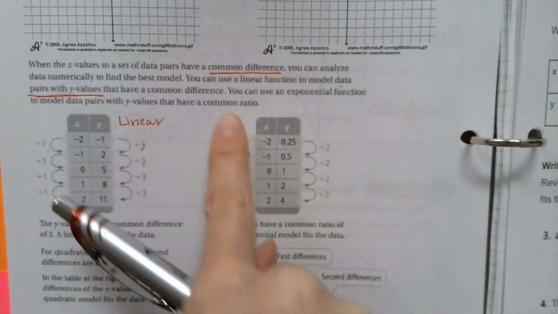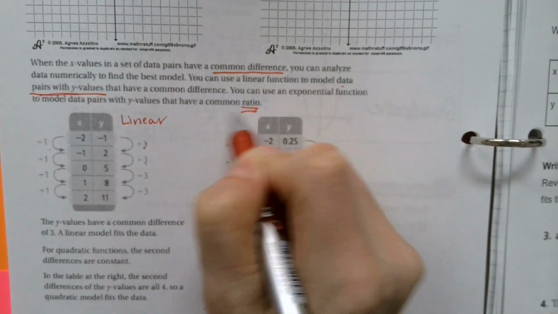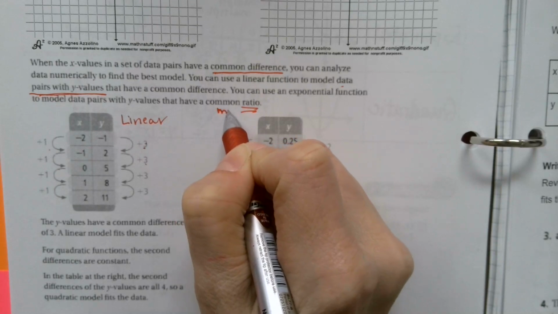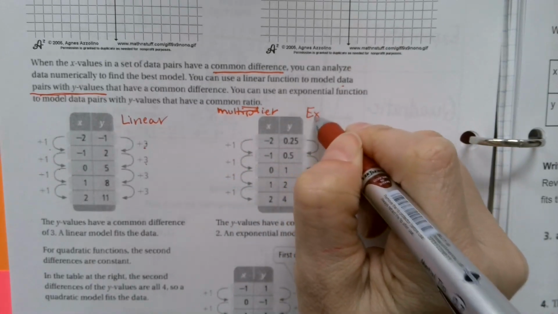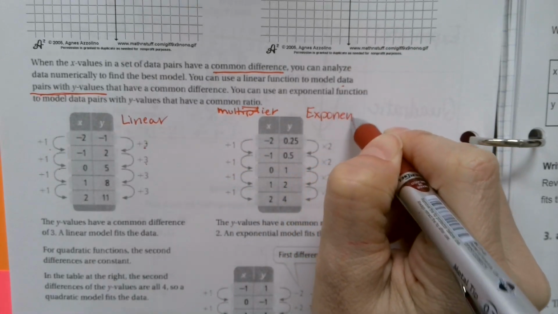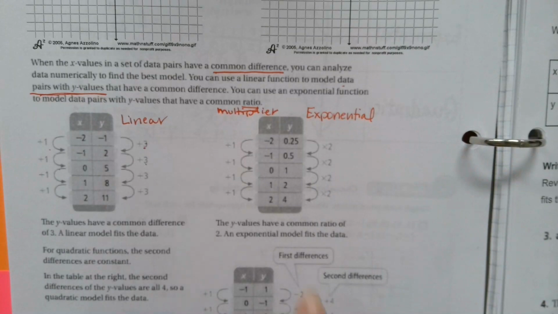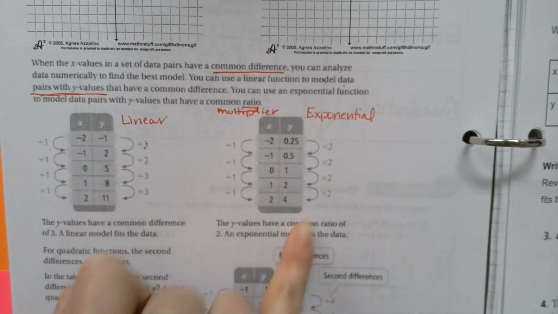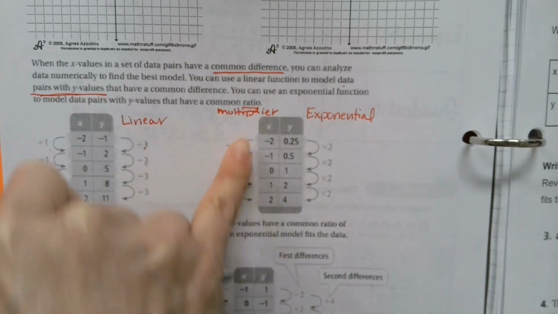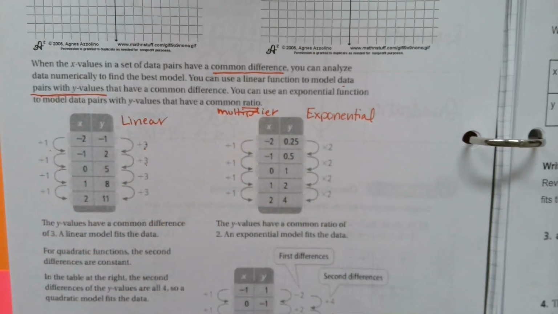If you notice that it has a common ratio, a common multiplier, I'm going to write that underneath here, then it's an exponential pattern. And you'll notice that 1 times 2 is 2, or 1/2 times 2 is 1. You'll notice that same pattern going on as these keep increasing by 1.